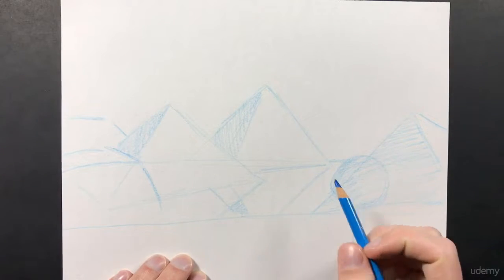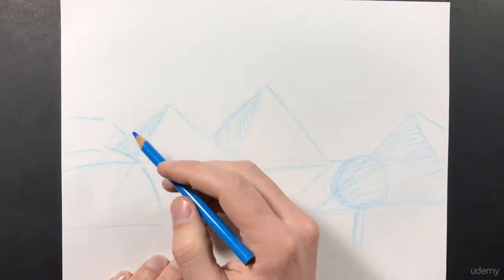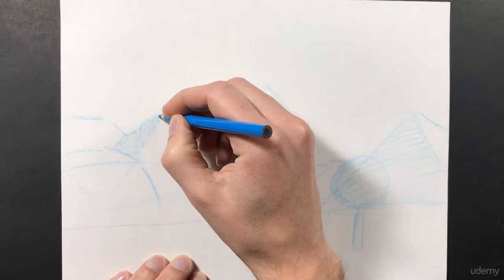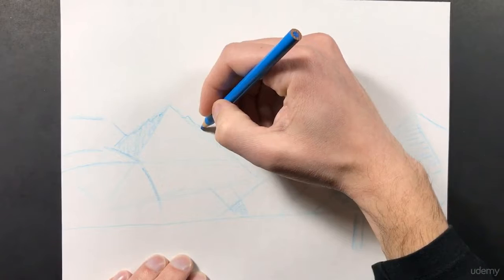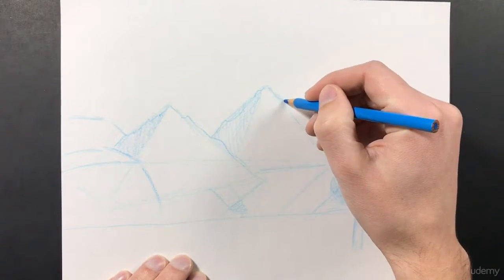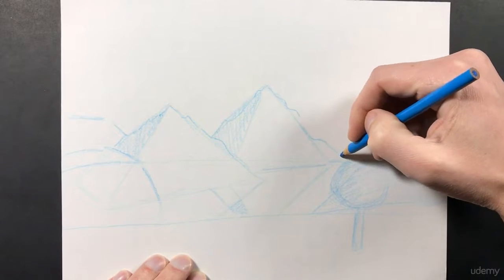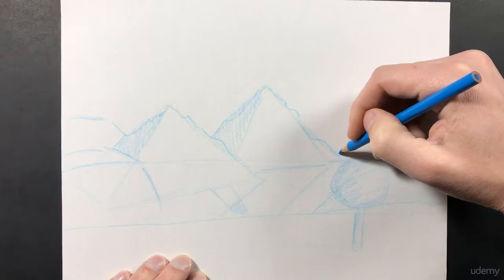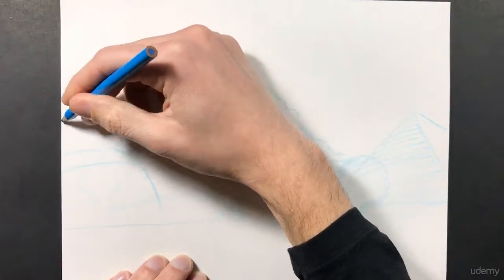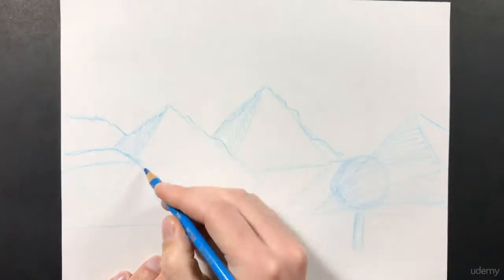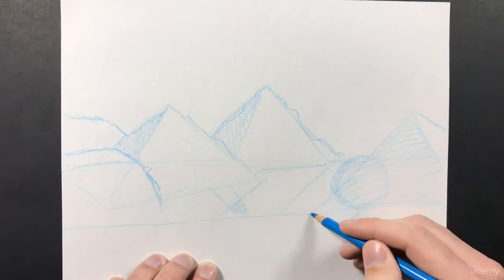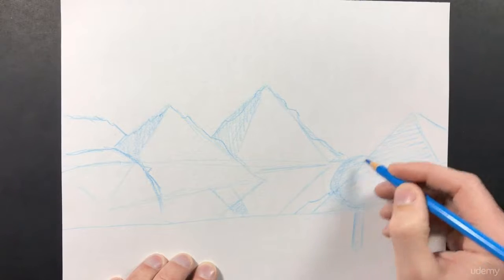The first thing I want to do is start adding some more detail to these mountains. So I might add some more ridgy edges to my mountains. Same with this one. It might even come more out like so. And this guy might get some more ridges. This guy might be reshaped a little bit. And this guy will definitely get some reshaping.